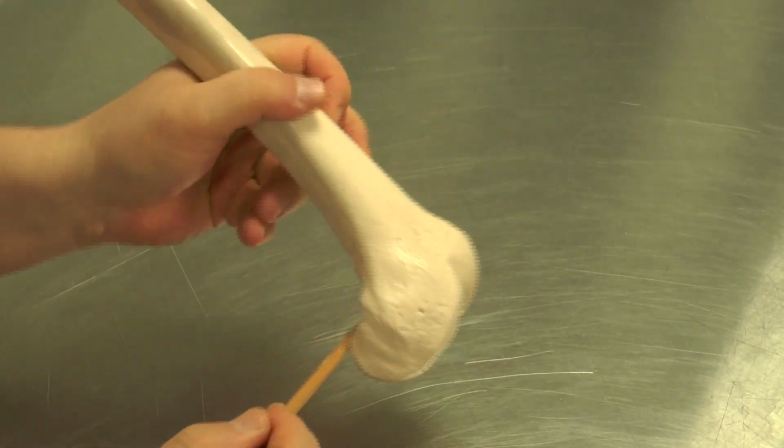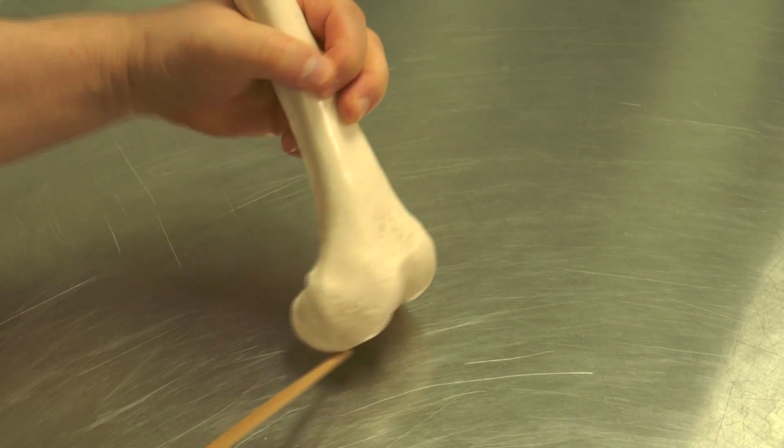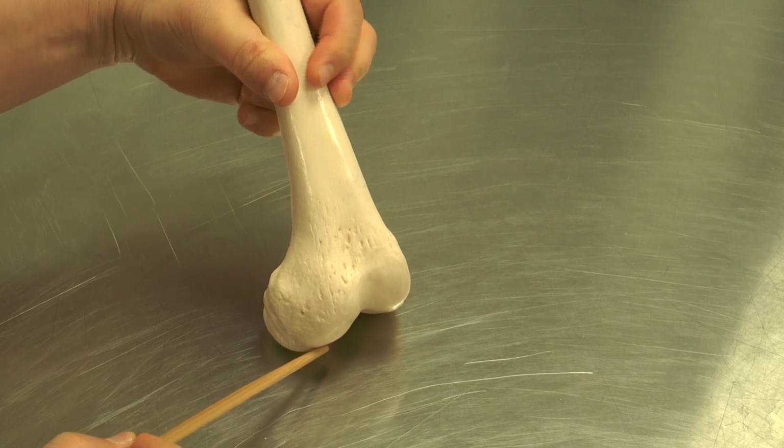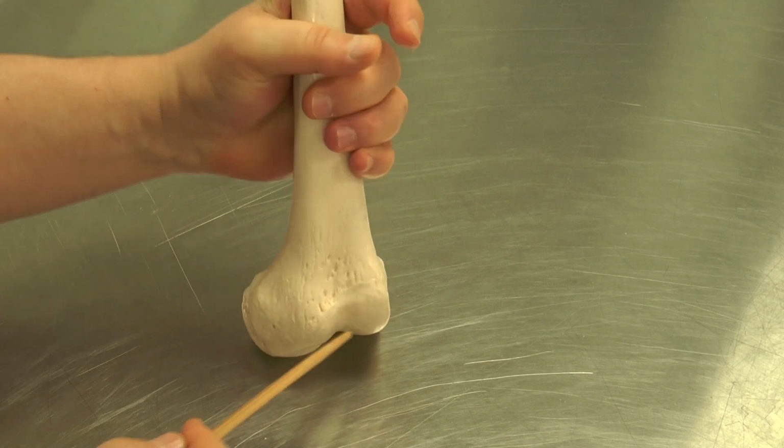So this is the posterior surface, as you can see. This is the posterior surface, this is the inferior surface, and this is the anterior surface of the condyle. All right, medial condyle, lateral condyle. And let's look at these.